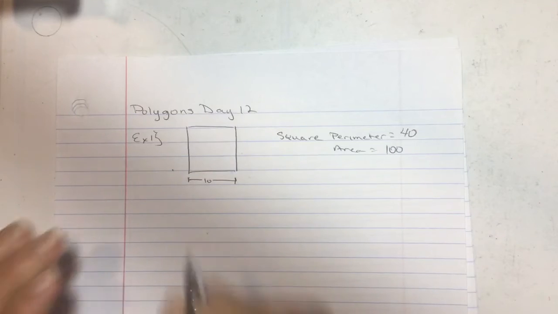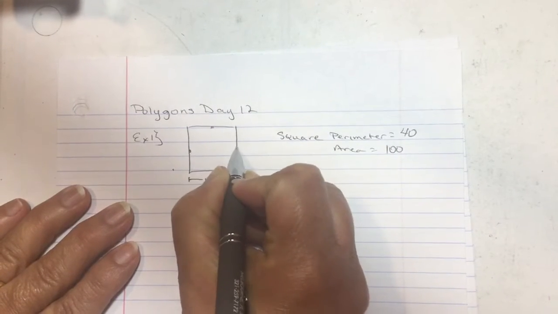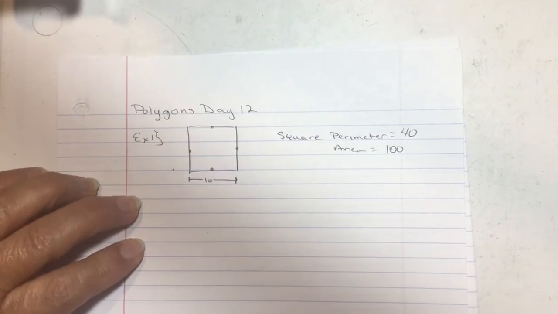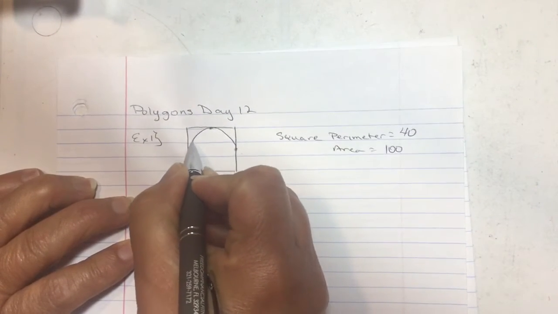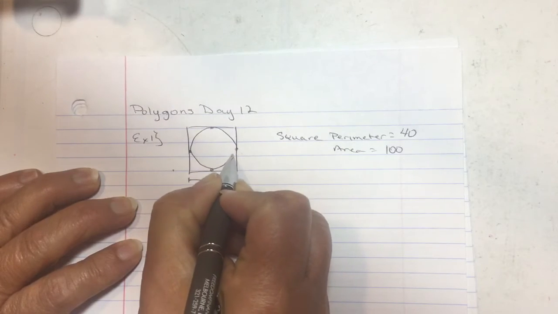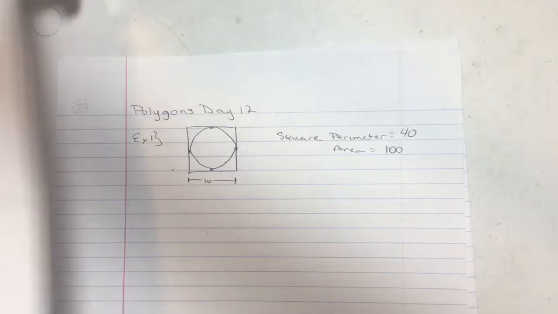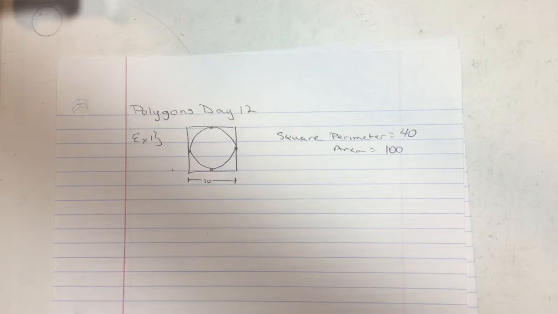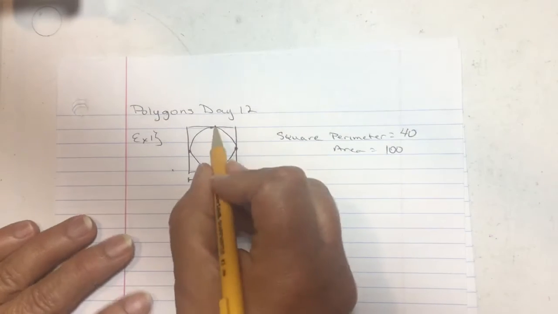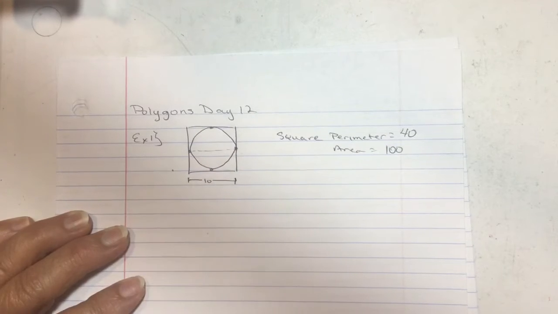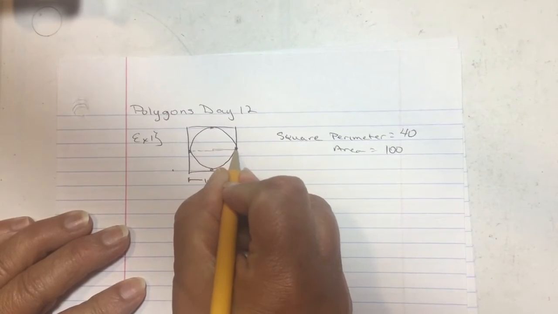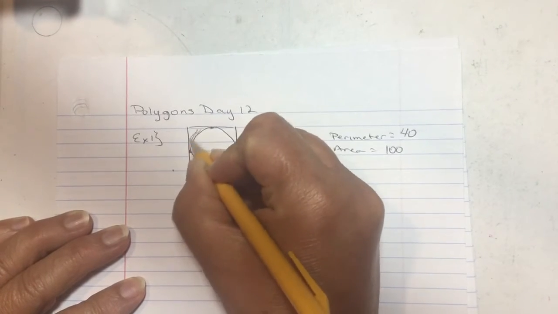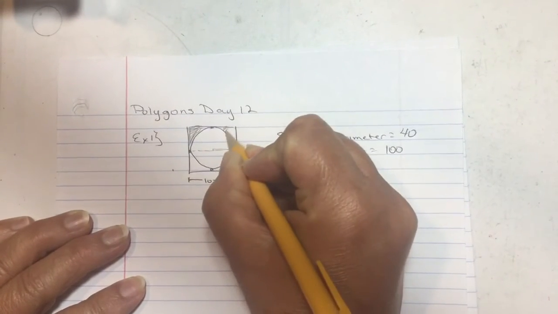All right, now in the square, I'm going to mark the middles. It just helps me draw. I want you to draw a circle. I am not good at this at all. I'm trying to come up with a drawing that looks kind of like these, which are the ones on your worksheet. Okay, now that circle is touching the square. So if you think about it, this circle has a diameter of, hopefully you said 10, so that would make the radius 5.